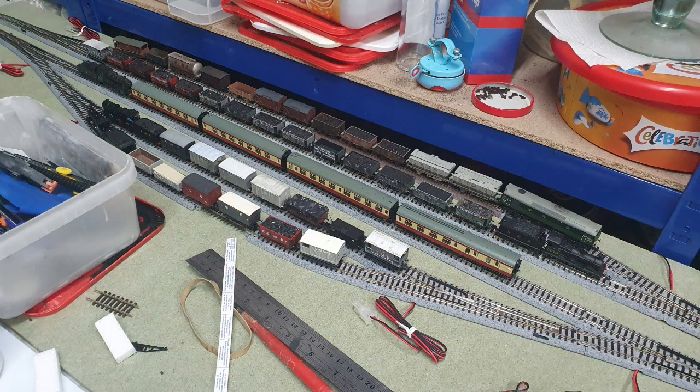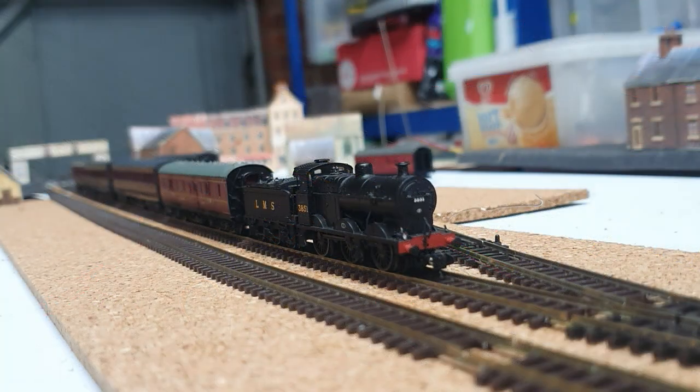The fiddle yard I've got set up at the moment, I've got 2 lanes for the northbound services and 3 for the southbound, although I could change that around a little bit if I wanted to. That's kind of what I've got set at the moment.